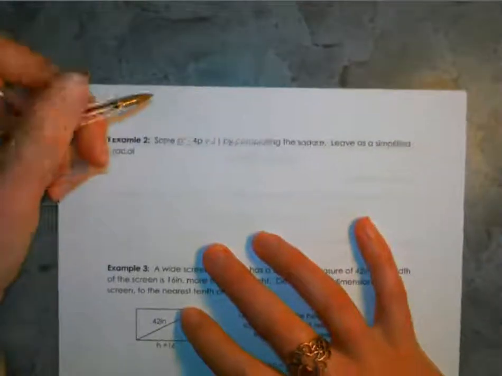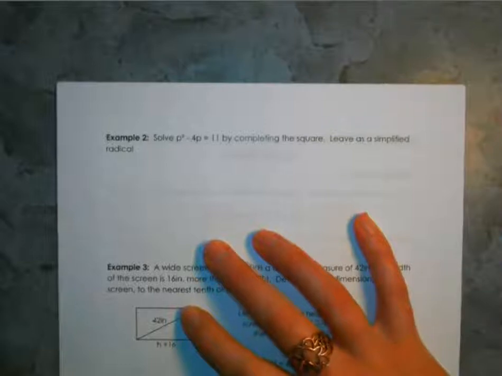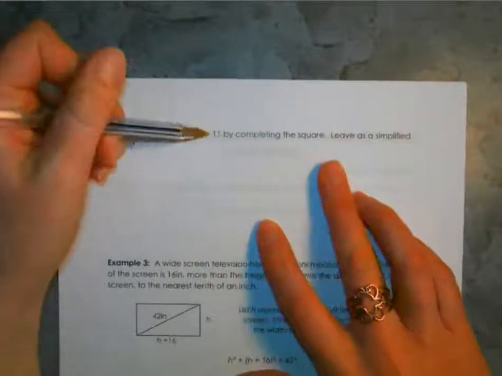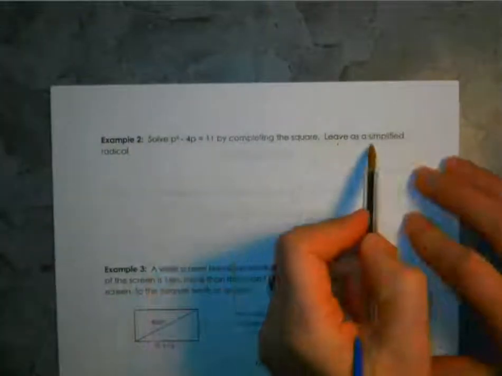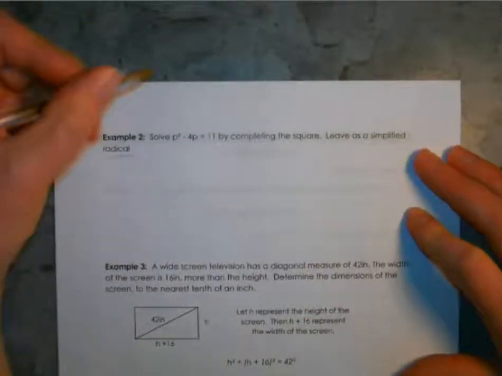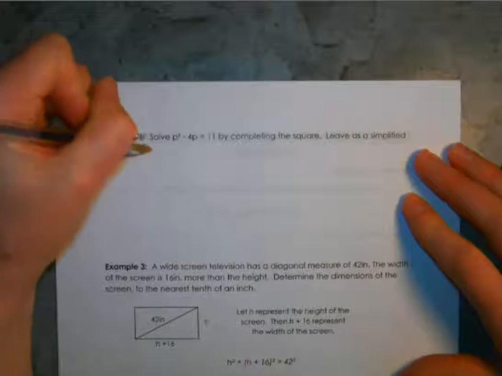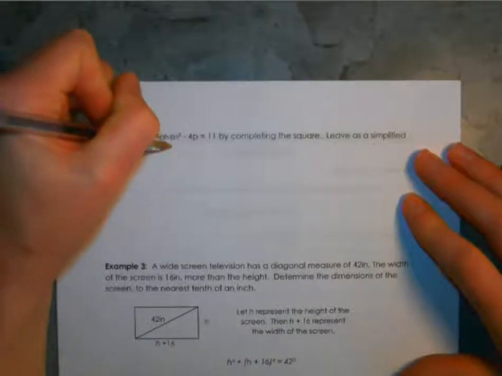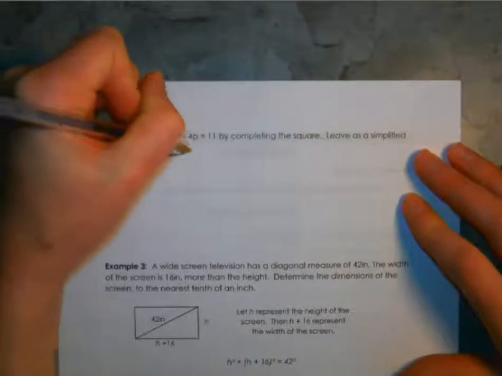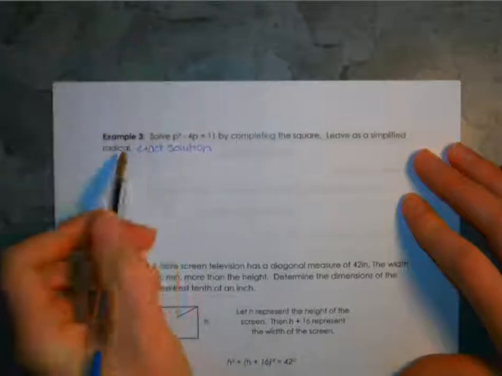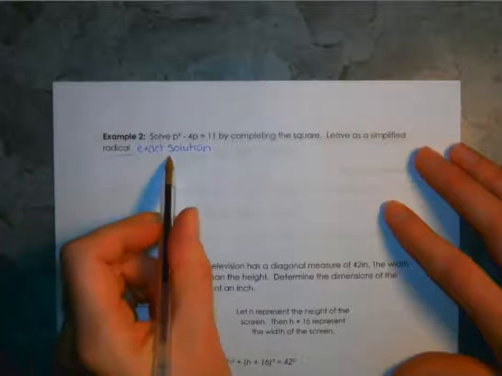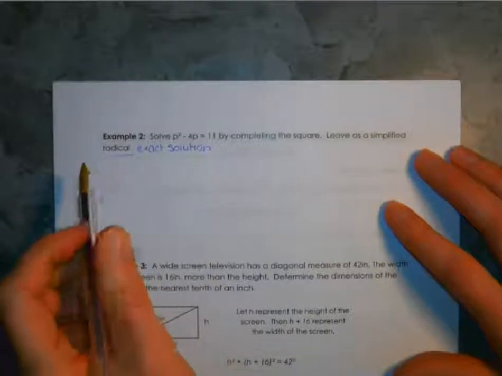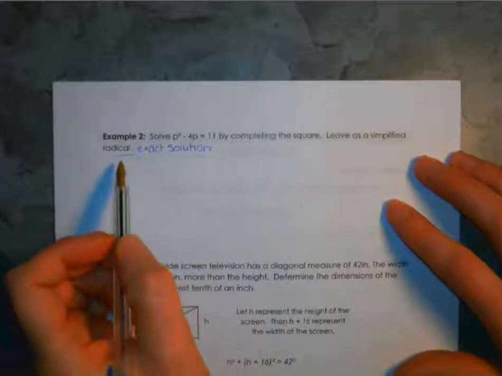All right, let's have a look at this other one. Solve for p squared minus 4p equals 11 by completing the square. And here's where it's telling you to leave it as a simplified radical. The other way that you might see this is exact solution or exact value on a test. So just remember, it's very important that you're aware of these words, because if you do not leave something as an exact solution when you've been asked to on a test, you will have marks taken off.